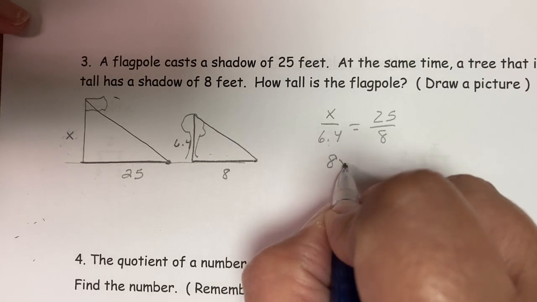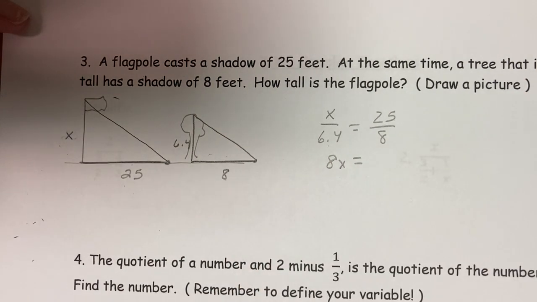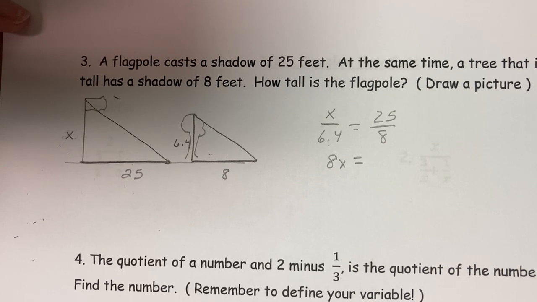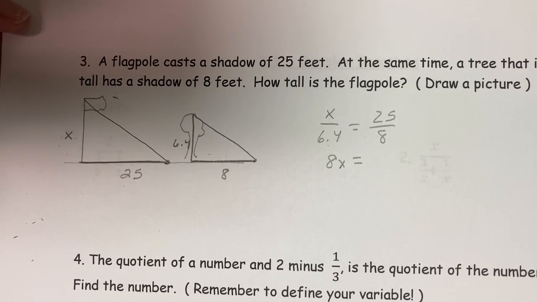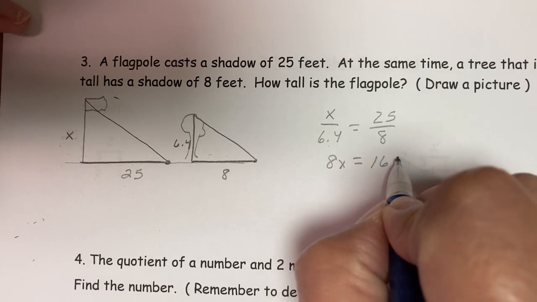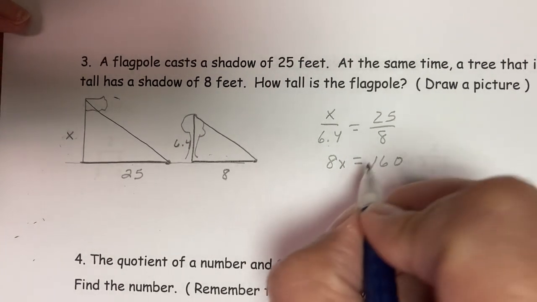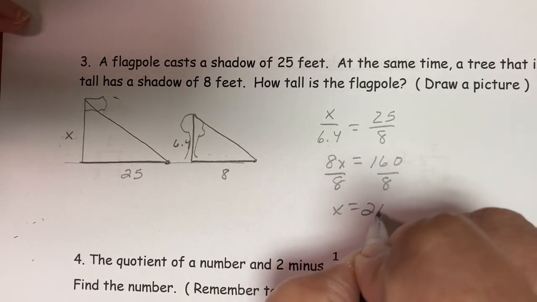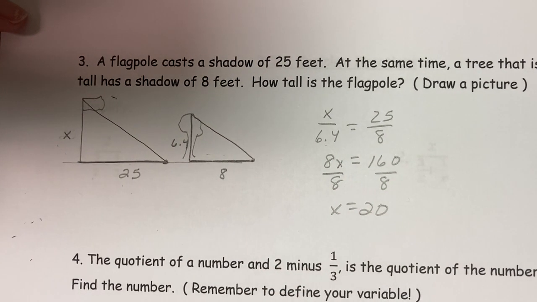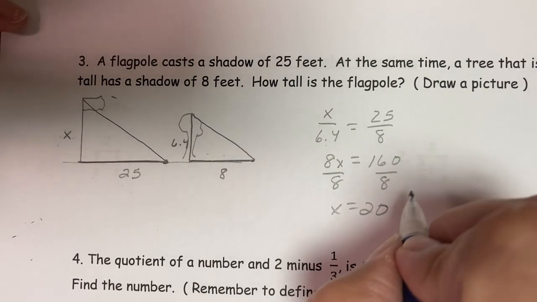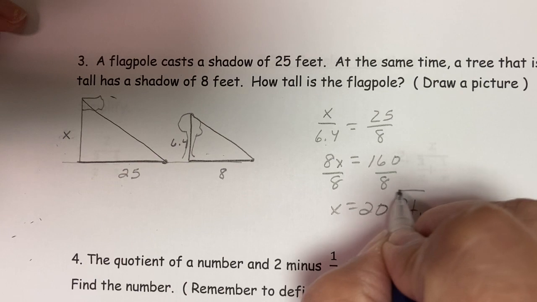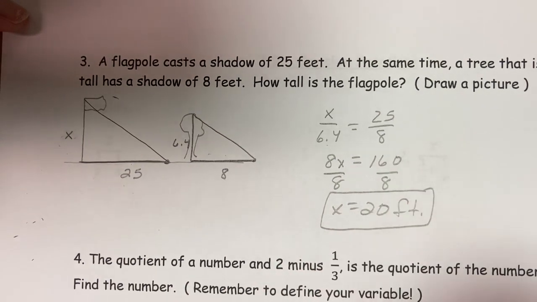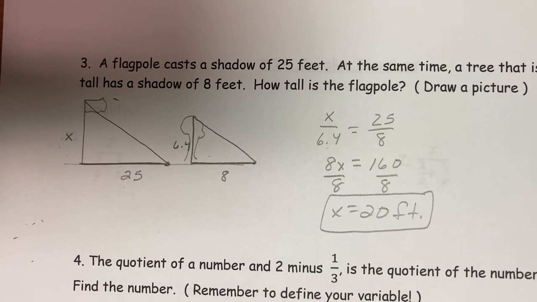So if I cross multiply, I'm looking at 8x equals 6.4 times 25. That's 160. Well, that's convenient. Dividing both sides by 8 to solve for x, X is going to equal 20. 20 what? Well, it says, how tall is the flagpole? And since everything is in feet, we must be talking about 20 feet. Always make sure in a story problem you label your answer if appropriate.